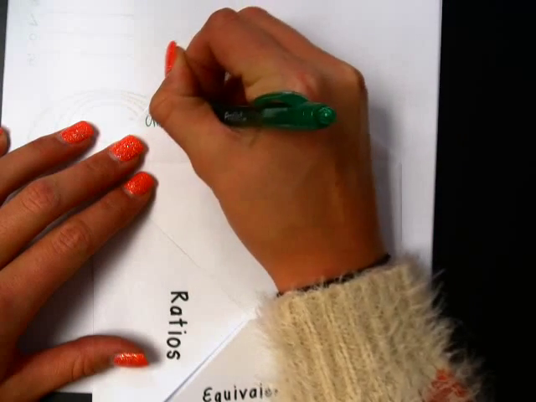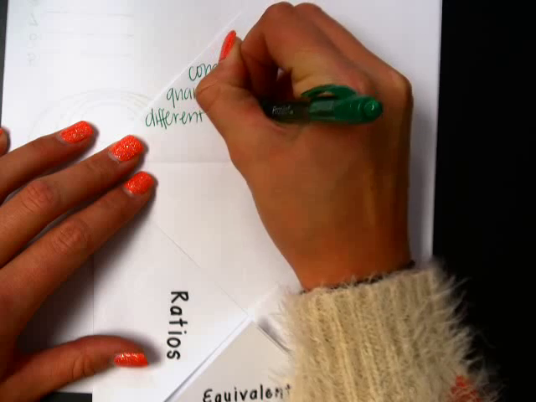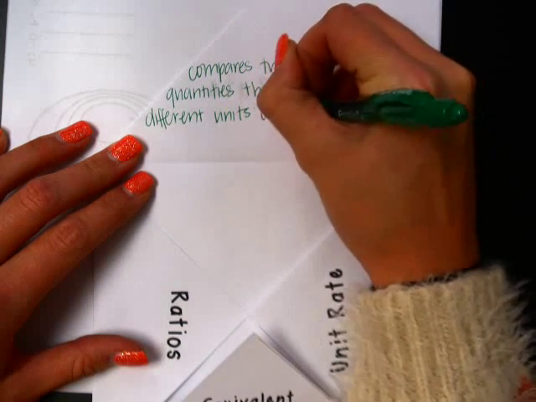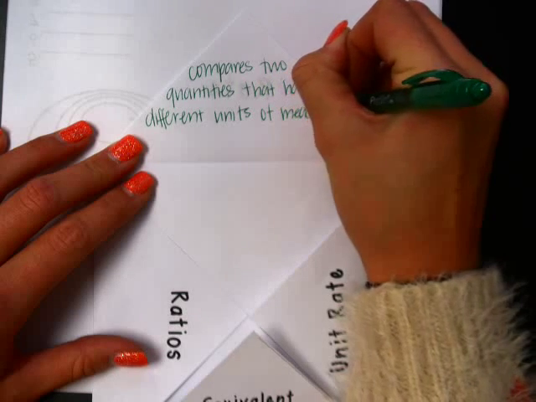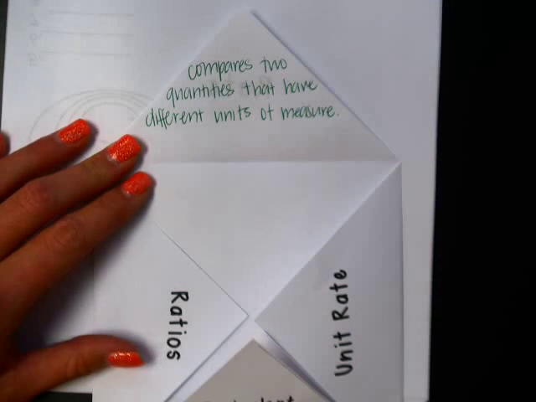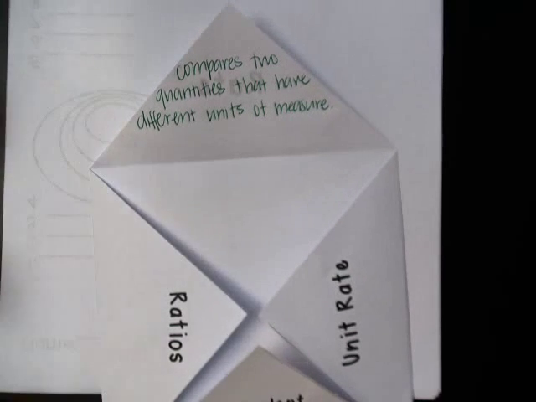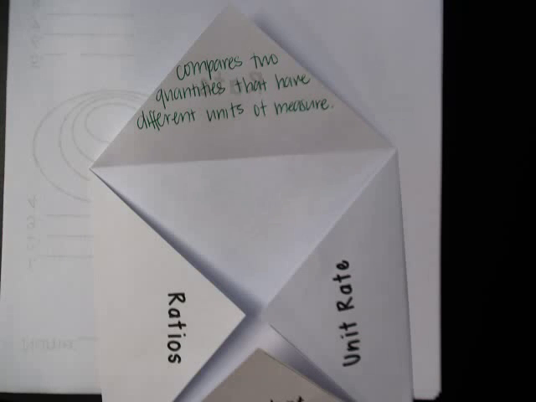Can you see that? Okay, so that's what a rate is. It compares two quantities that have different units of measure.